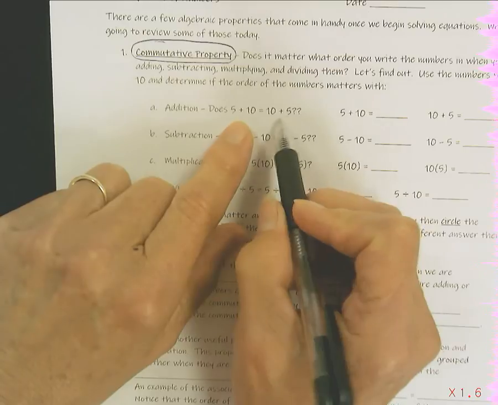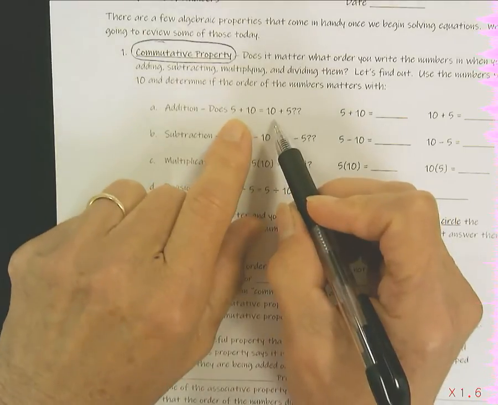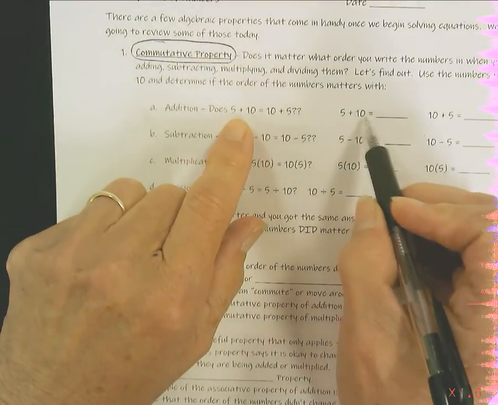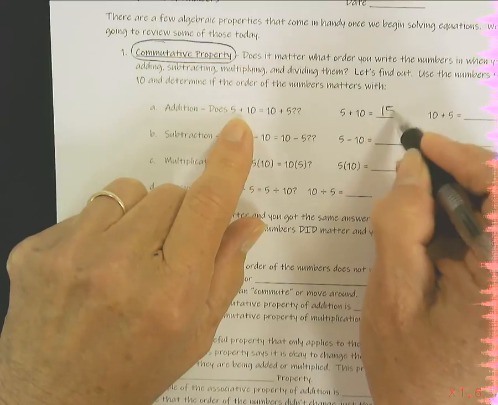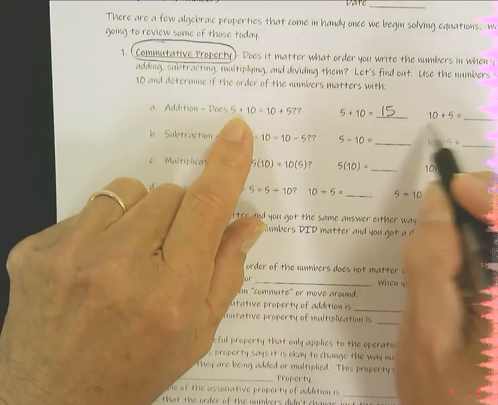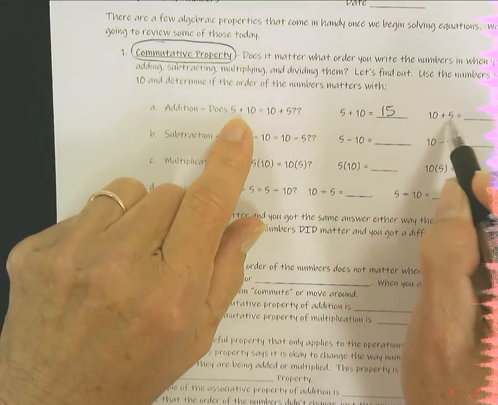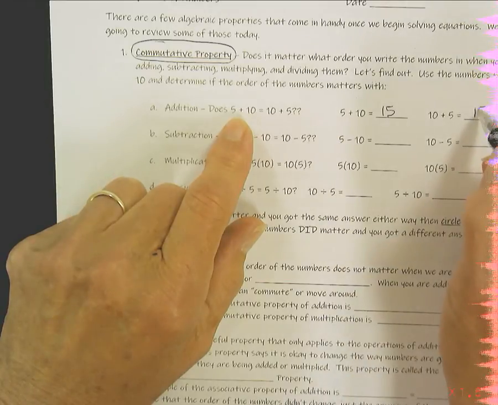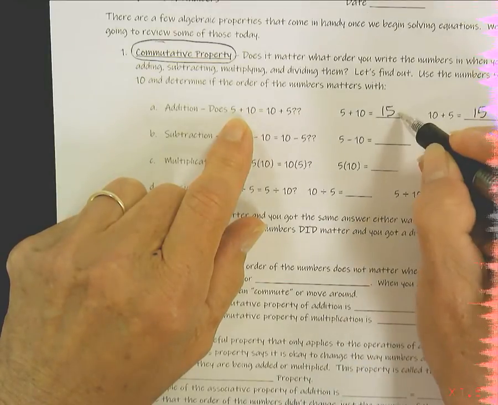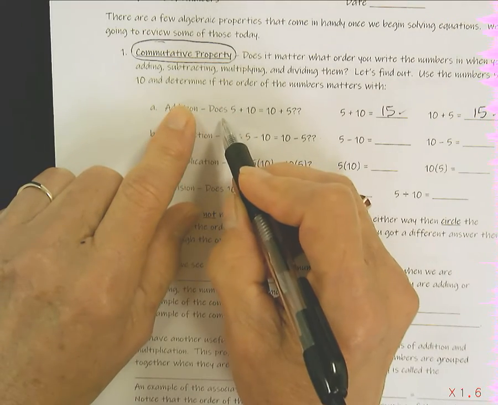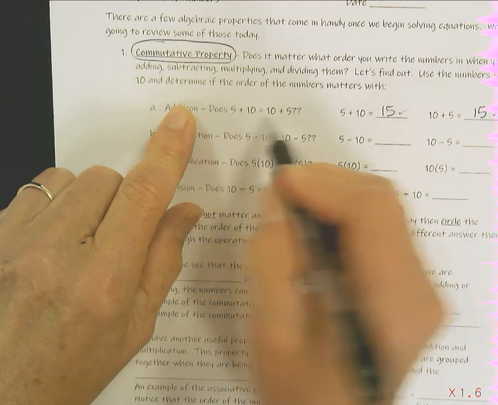See, I moved the numbers around. I changed the order. 5 plus 10 is 15, and if I do 10 plus 5, I also get 15. So these two answers are the same.